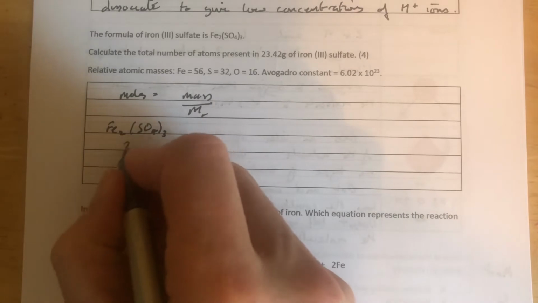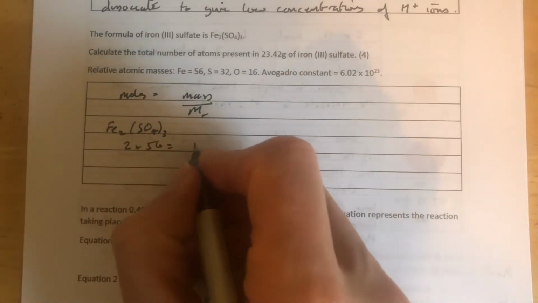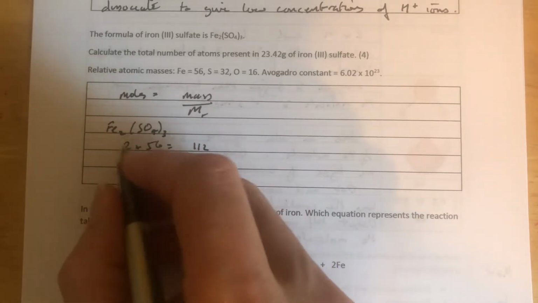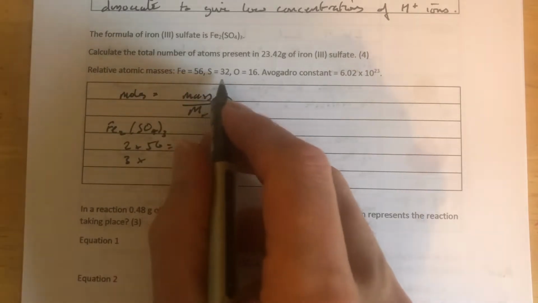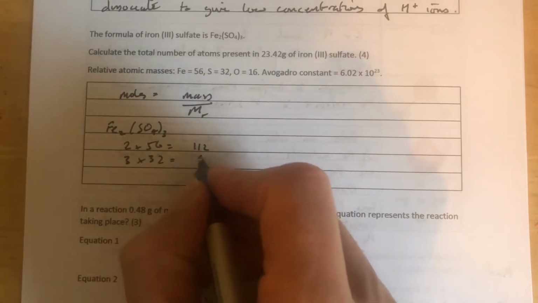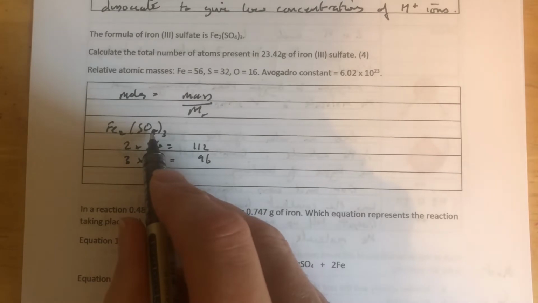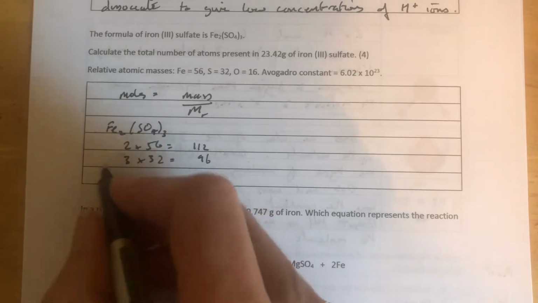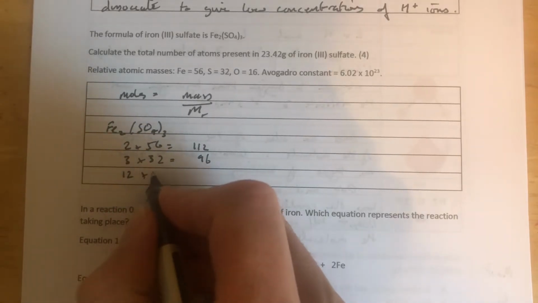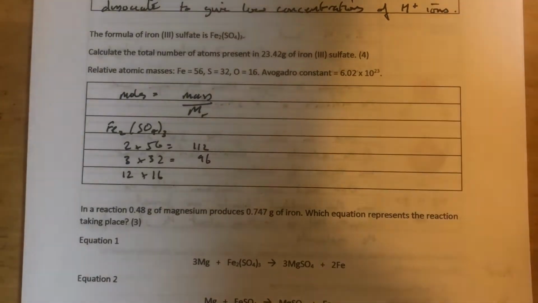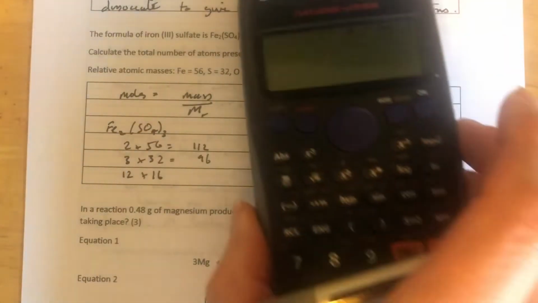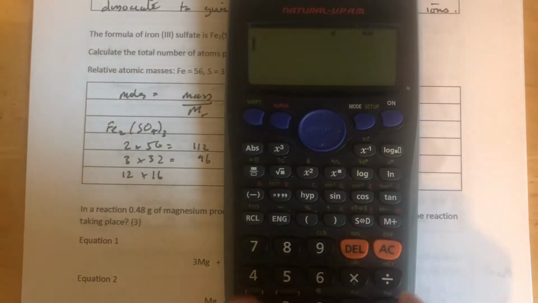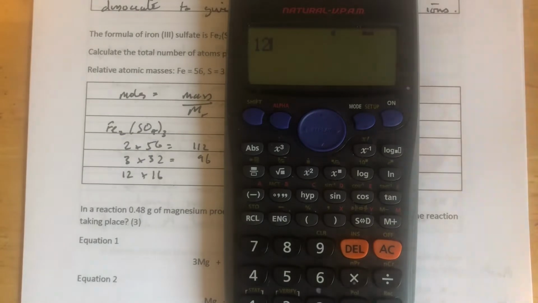So that's 2 times iron, 56, equals 112. We've got sulfur 1 in the brackets times 3 outside, so 3 times sulfur, sulfur's 32, 3 times 32, 96. And then we've got 4 oxygens in the brackets, times 3 outside, so that's 12 oxygens, so 12 times 16. 4 times 16 is 64, so times that by 3 is going to be quite a lot more. Should we do that on a calculator? So 12 times 16 is 192, I think, is that right?